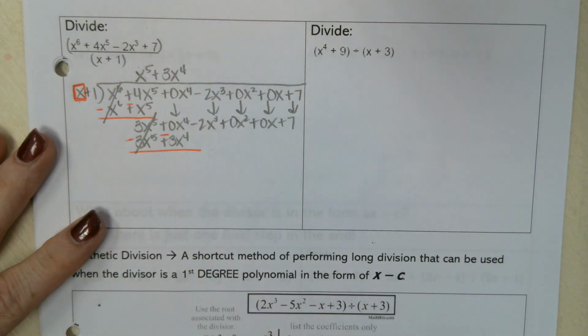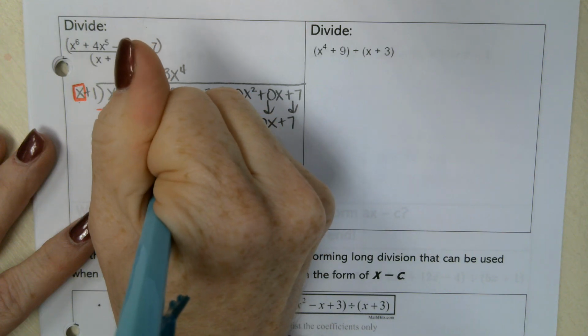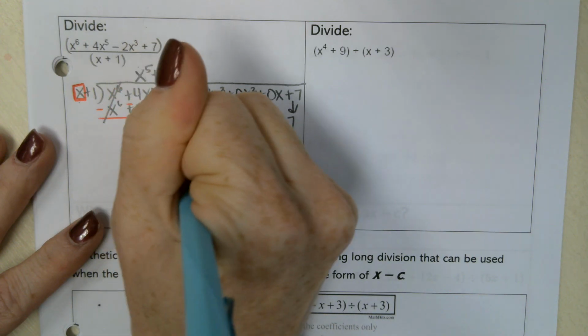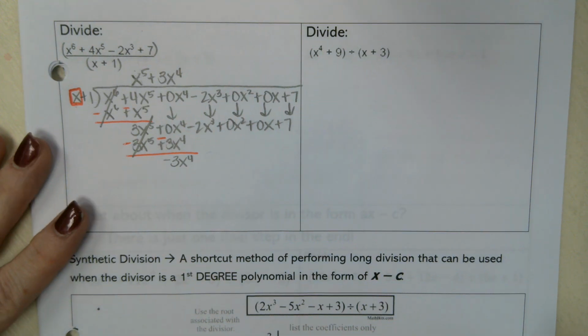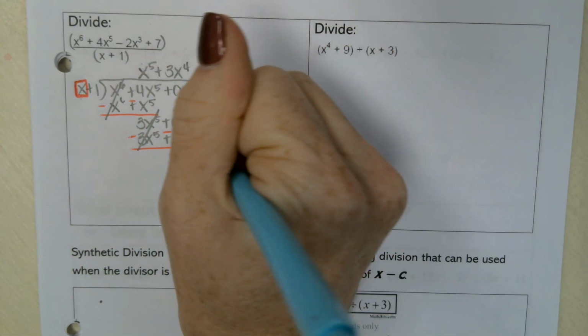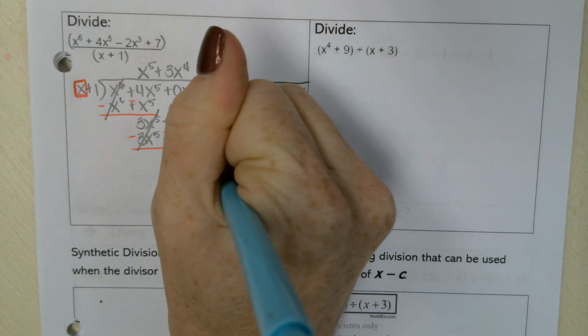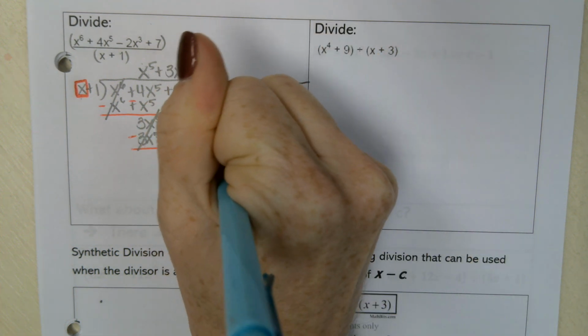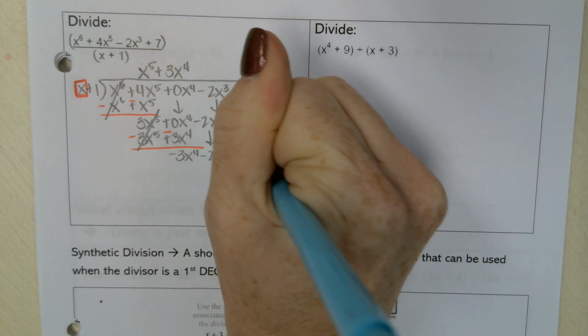The x to the fifths go away. But what is 0 minus 3? Negative 3. So negative 3x to the fourth. Bring it down. And bring it down. Wait, I'm understanding. It's clicking. Good.